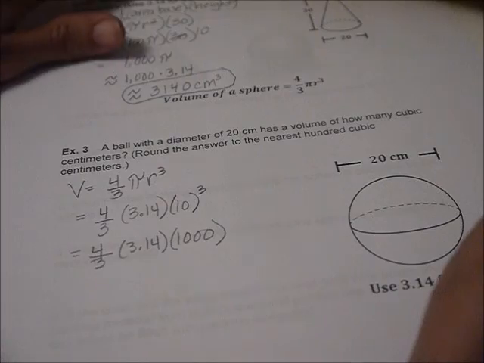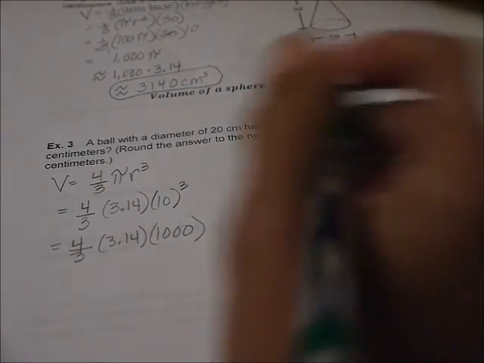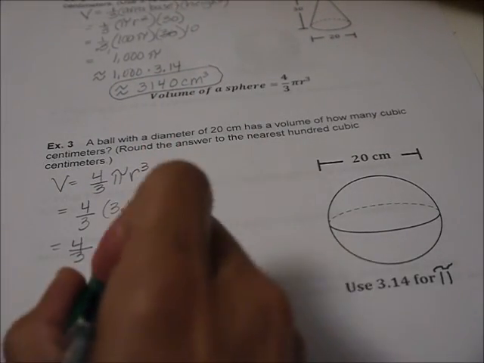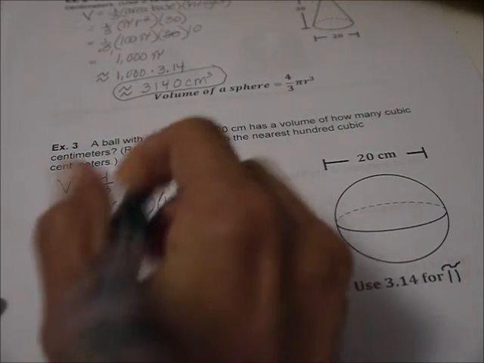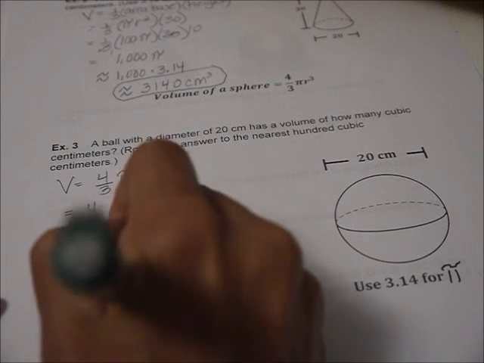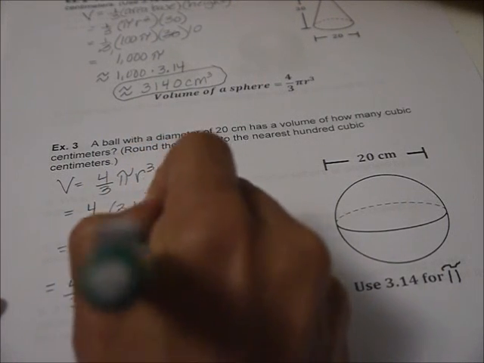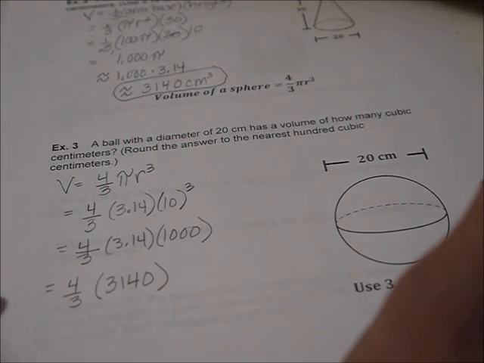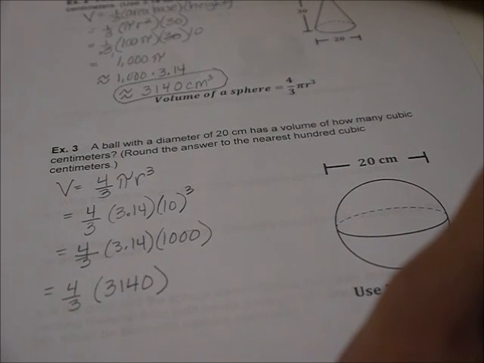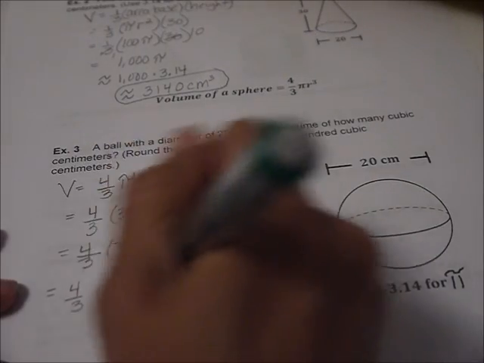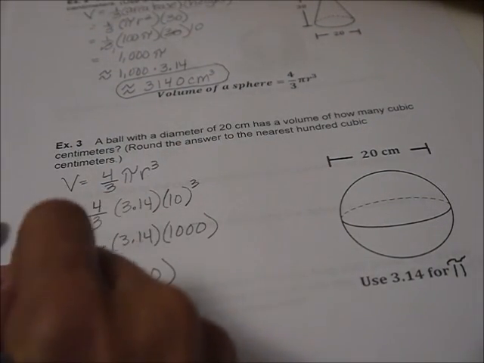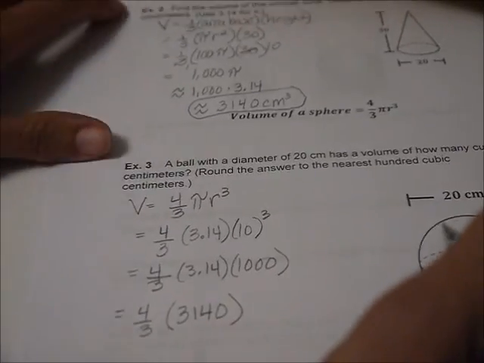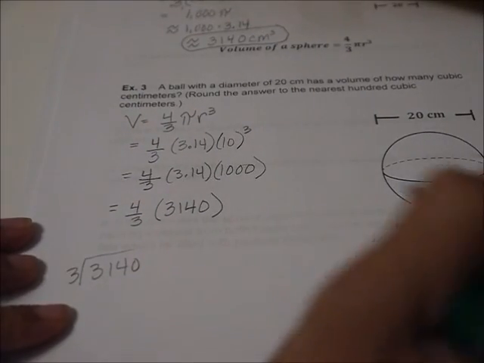Okay, and we can first multiply these two together and see what we get. We get 4/3 times, and we're going to move that decimal over, so we got 3,140. That will not work out perfectly for us, but we're going to round to the nearest centimeter. So what I'm going to do is 3,140 divided by 3 first. Or we can multiply by 4. I'm dividing by 3 first.